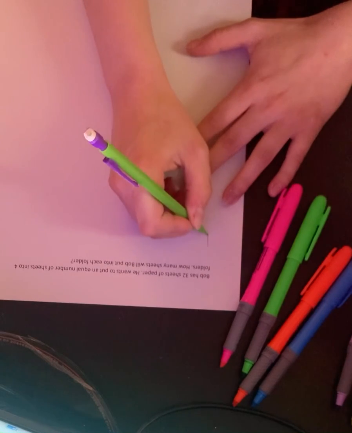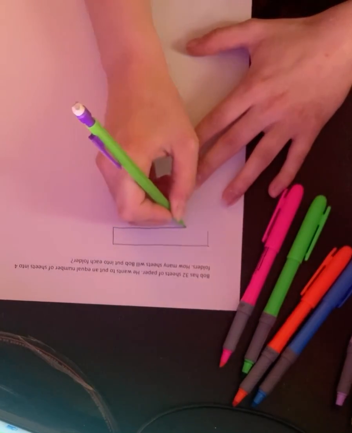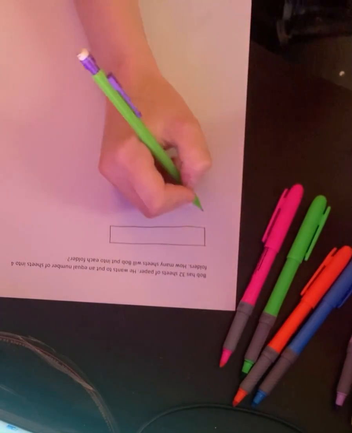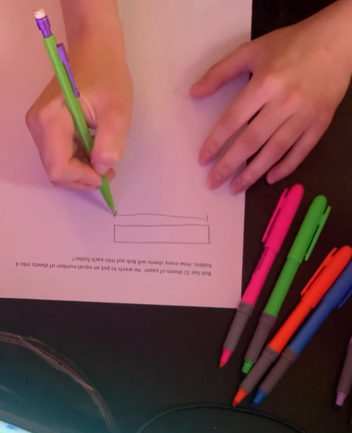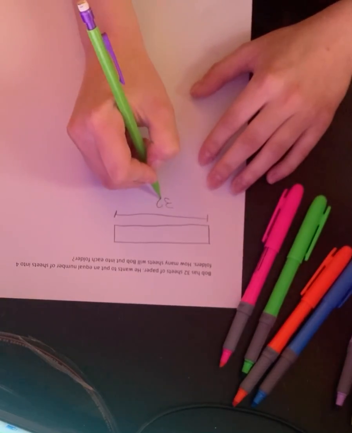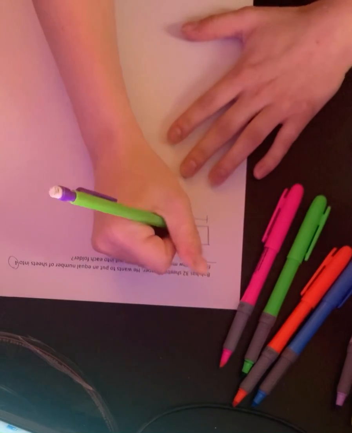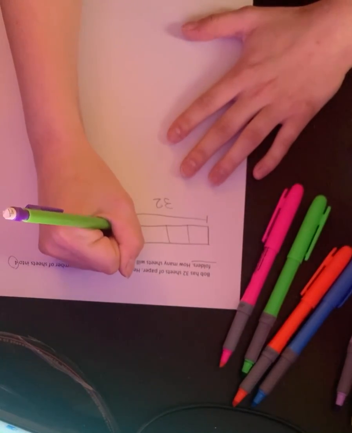So we know we have to make one big bar that is representative of the whole, which in this case, the number of units, objects, or things is 32. So this whole thing represents 32. And then how many groups? So 4 groups. And this is division, so the definition is not the same.